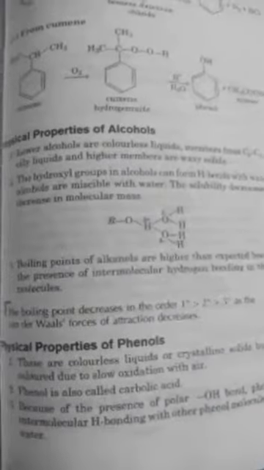Now let us go to the physical properties of alcohol. Lower alcohols are colorless liquids. I'm not reading them out, just take a screenshot. Done.